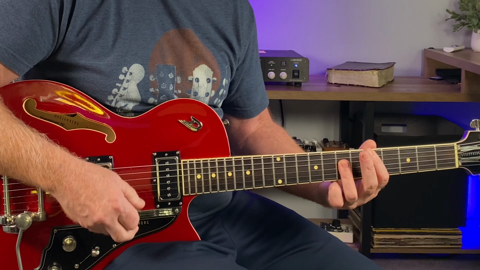So now with those simple chords that are movable, we can play all over the fretboard here.